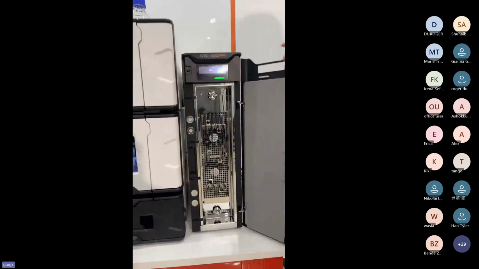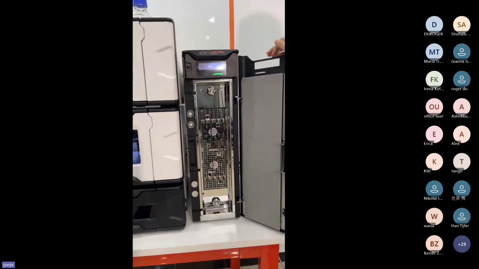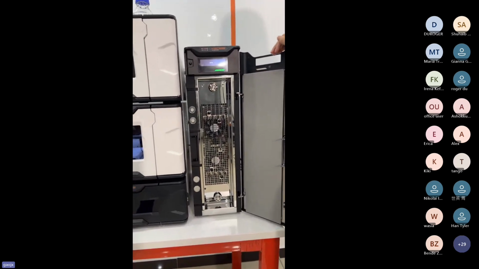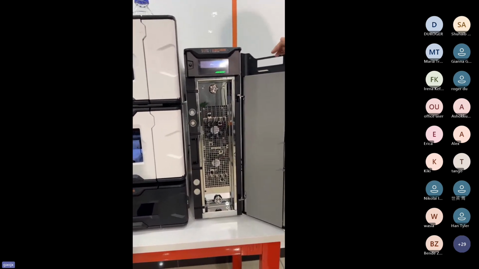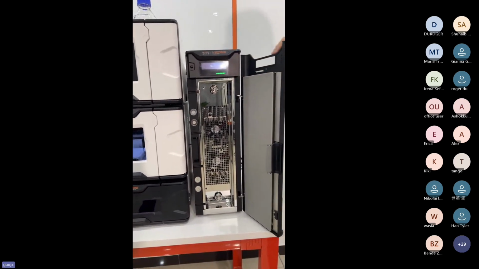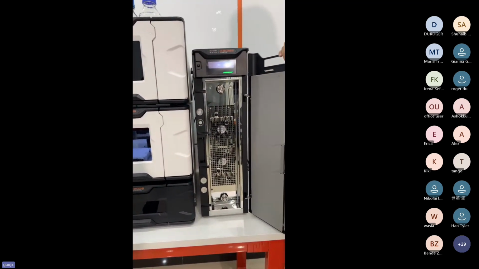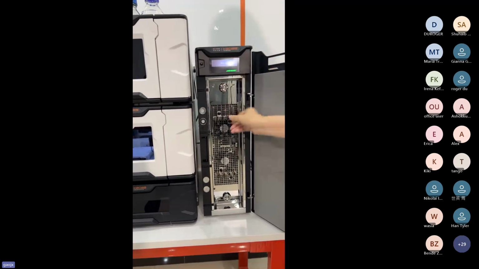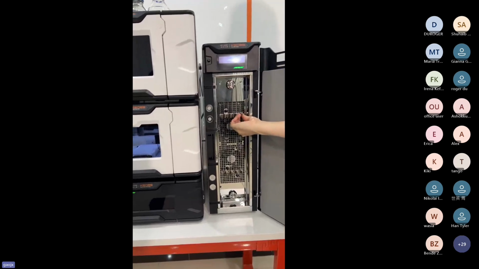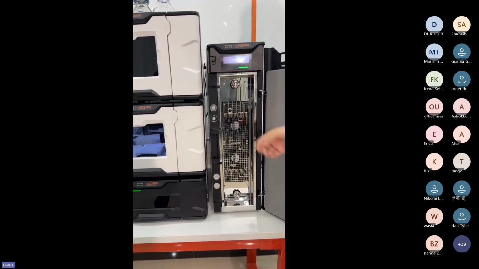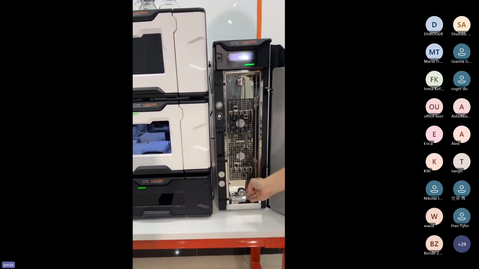This is the vertical column oven. It has a temperature control range of 4 to 90 degrees Celsius and a larger space. It can hold 8 100 millimeter columns or 4 300 millimeter columns. The column holder is adjustable and can fit columns of different diameters. Here are 2 switching valves.